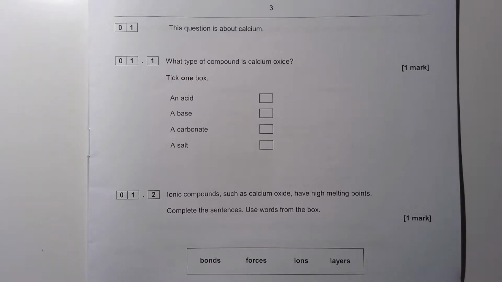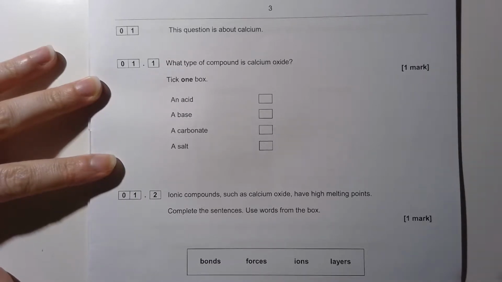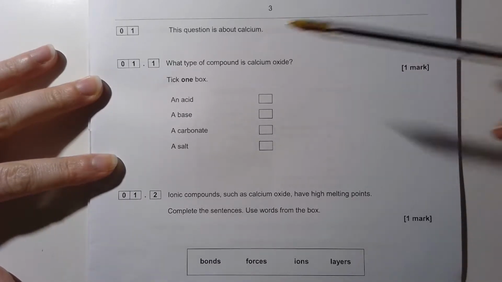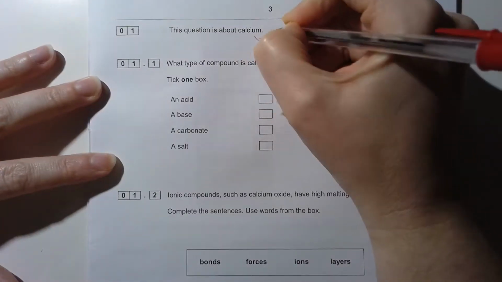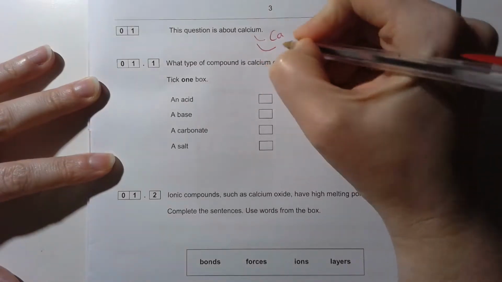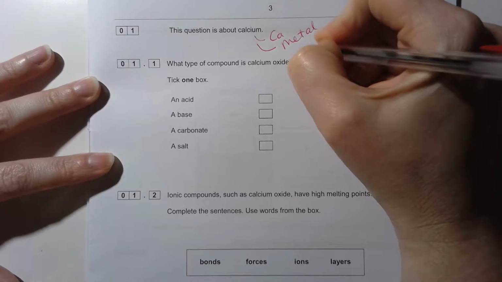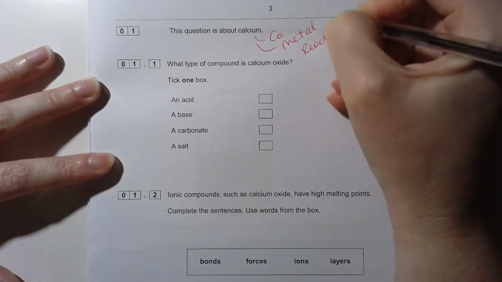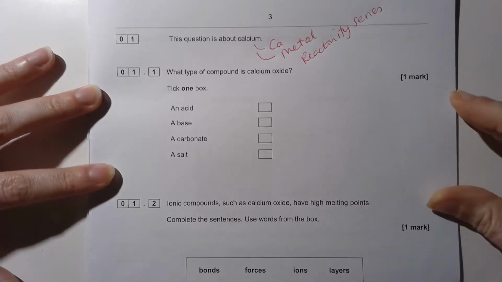Well, what we do is have a look at some exam questions. We're going to go through this specimen paper for the chemistry. And it's quite nice because it tells us this question is about calcium. So the first thing I would suggest we do is let's write in things we know about calcium. So we know its symbol is Ca, we know it's a metal, we know it's part of the reactivity series. So already we're preparing ourselves for the question.